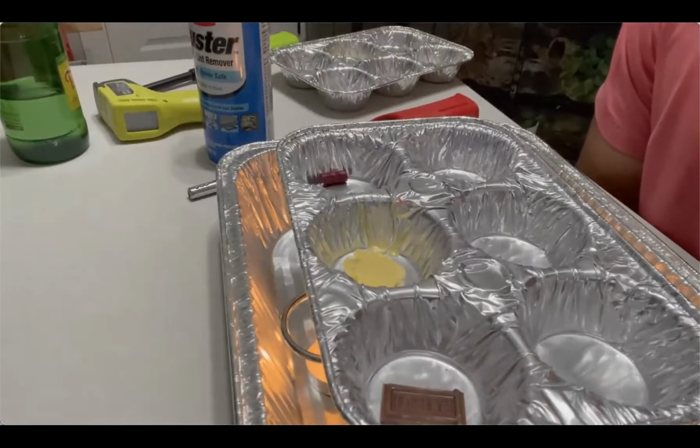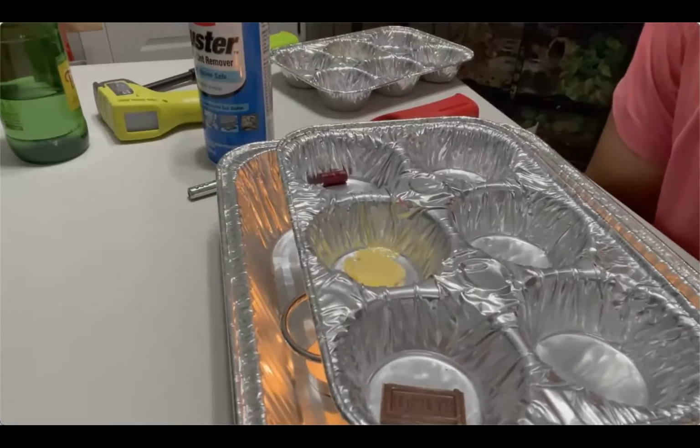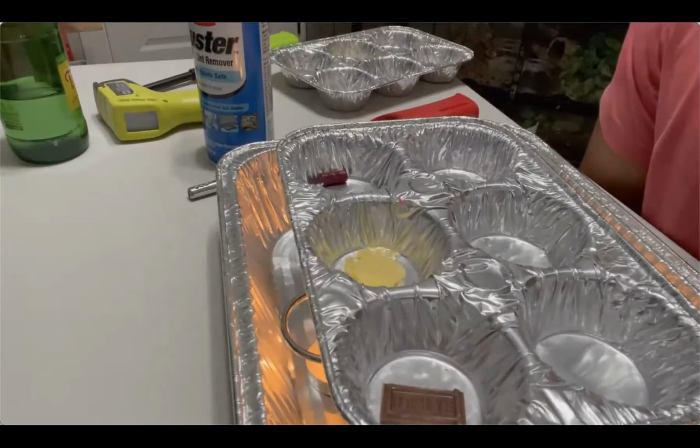So if you'd like to make a guess as to what's going to happen when these things are heated, go ahead and pause the video and write those guesses down, because I already see some changes happening.